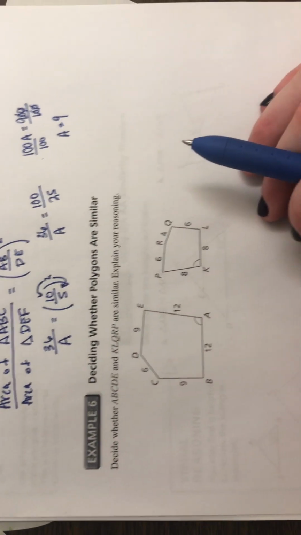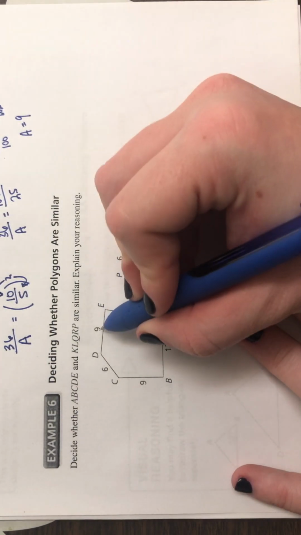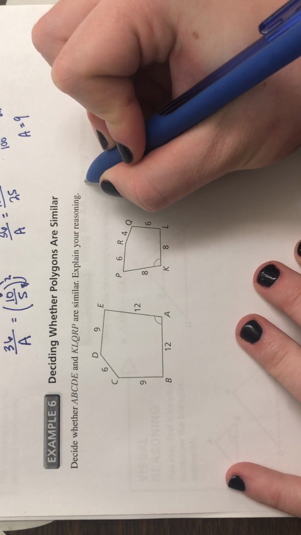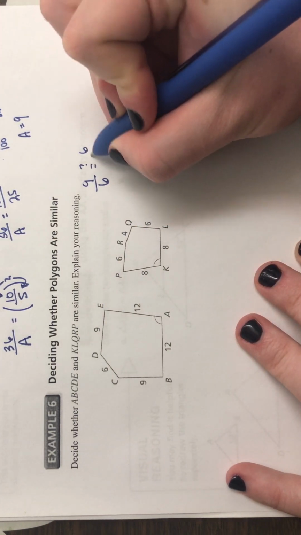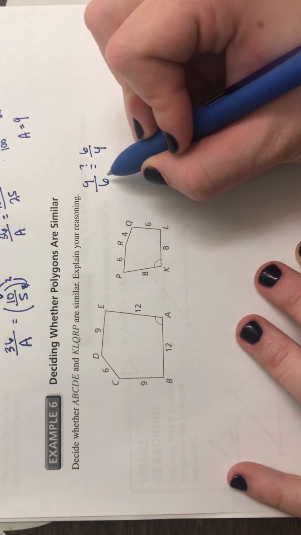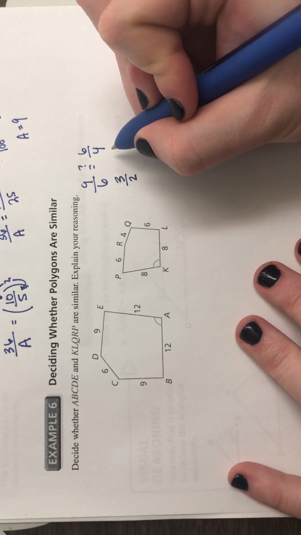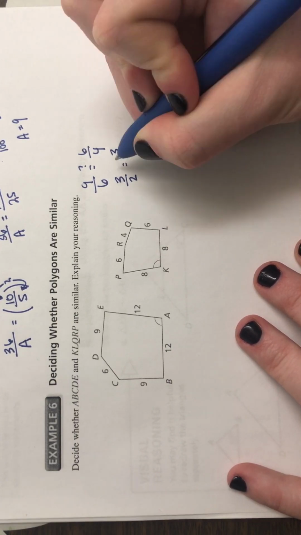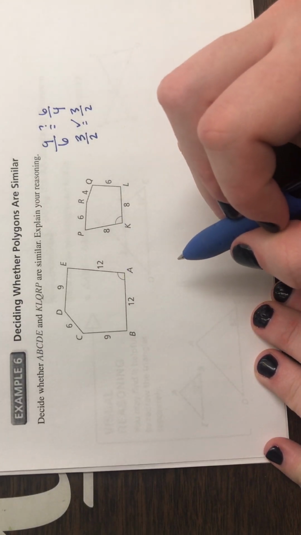Okay, last example, example 6. Decide whether ABCDE and KLQRP are similar and explain your reasoning. Okay, so the first thing that I notice here, for example, 9 over 6. Is that really equal to 6 over 4? If I reduce, these are both divisible by 3, so that would give me 3 over 2. These are both divisible by 2, which would again give me 3 over 2. Okay, so they are the same. And if you kept going around and checked each one, you would see that they are equivalent.